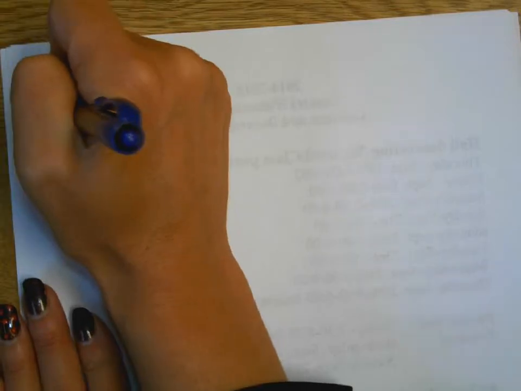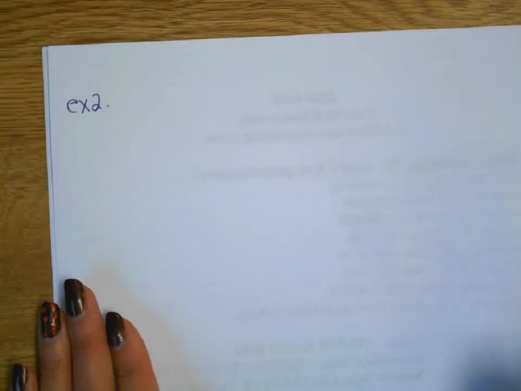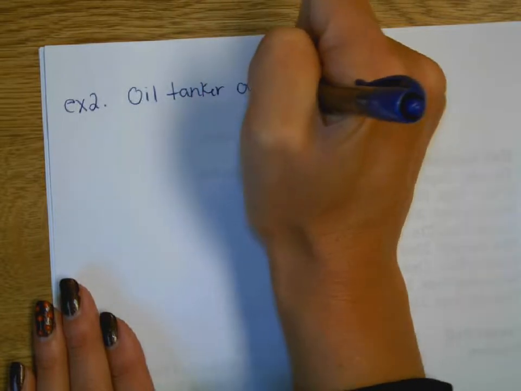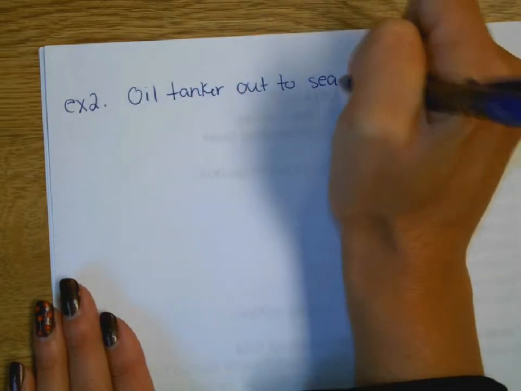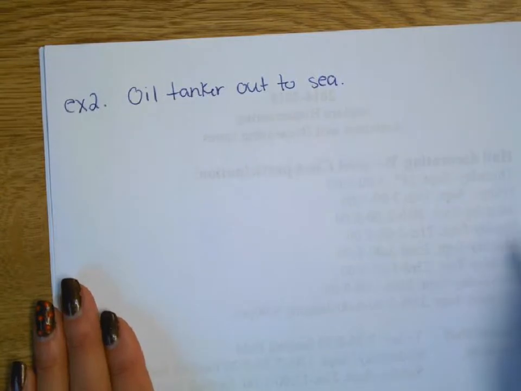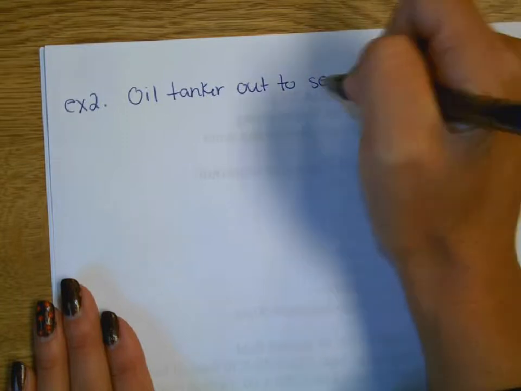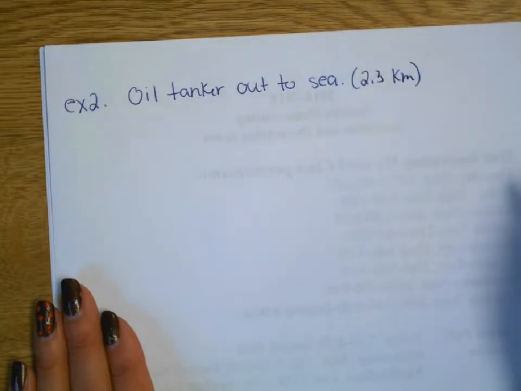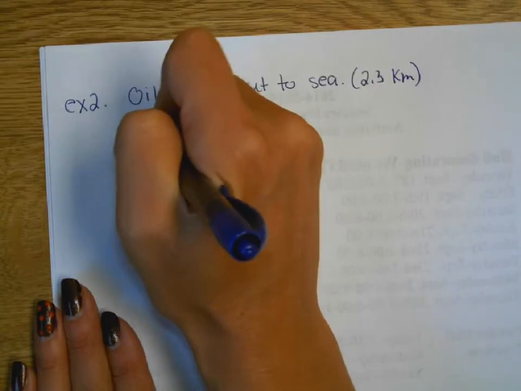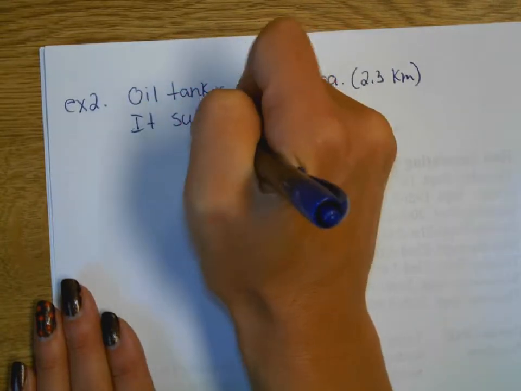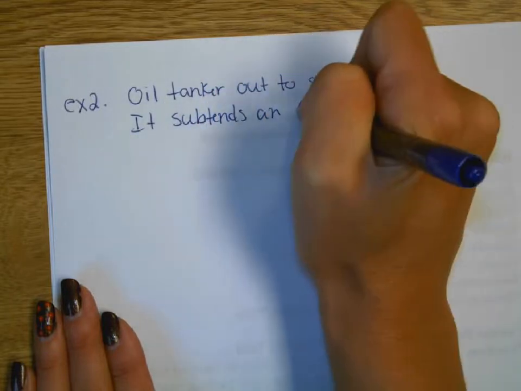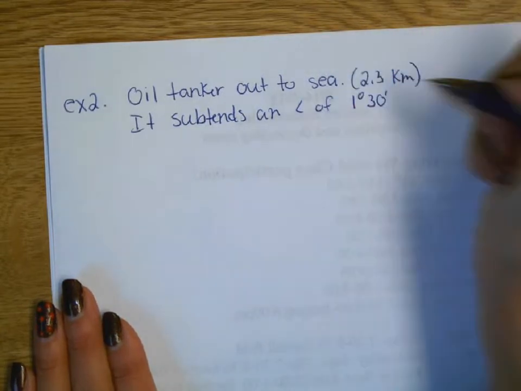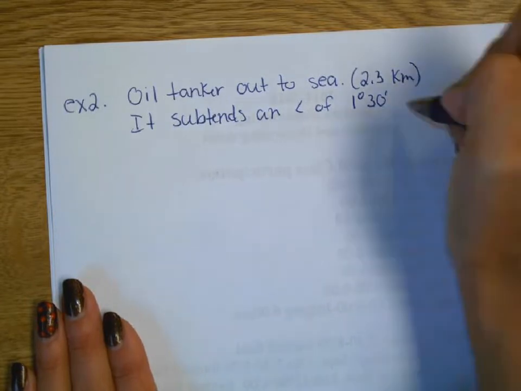So example 2. I've got an oil tanker that's out at sea, out to sea 2.3 kilometers. It subtends an angle of 1 degree 30 minutes. It's a very small angle. Can you approximate the length of the ship?